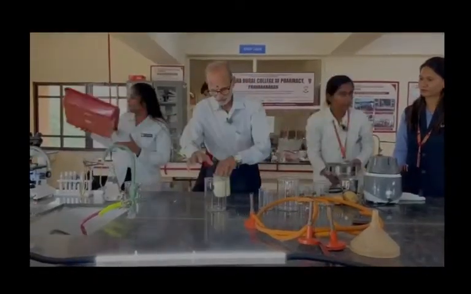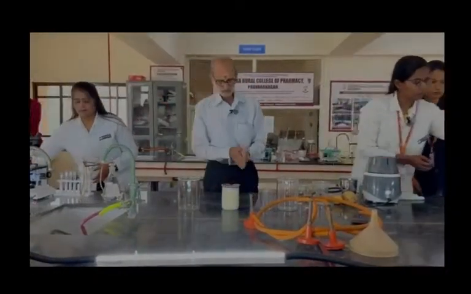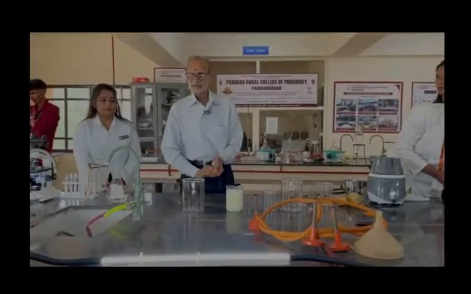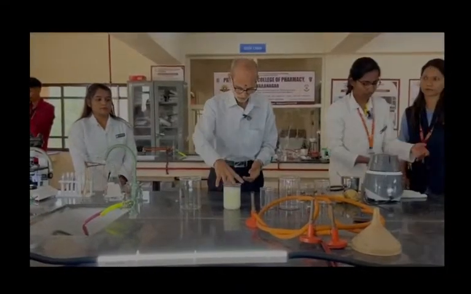Done. So now you can see here, the starch will settle down. The supernatant we will discard and replace it. We will give one more washing with the water.